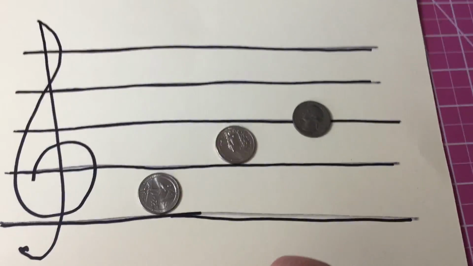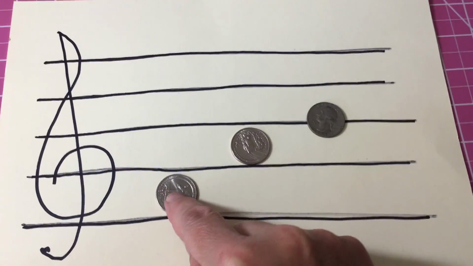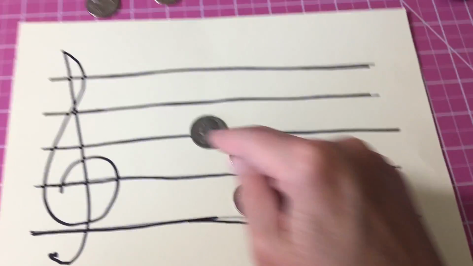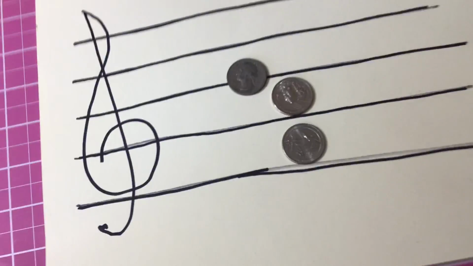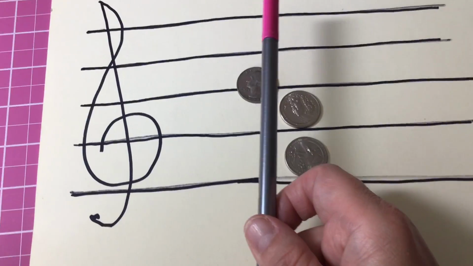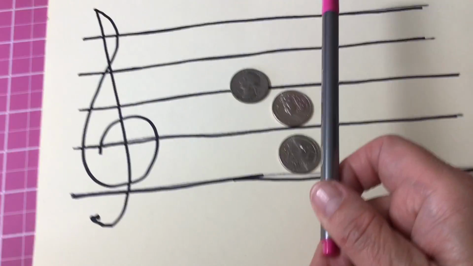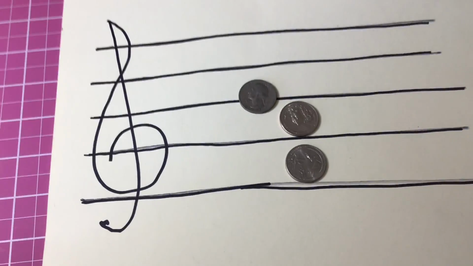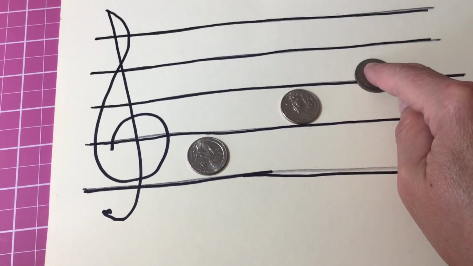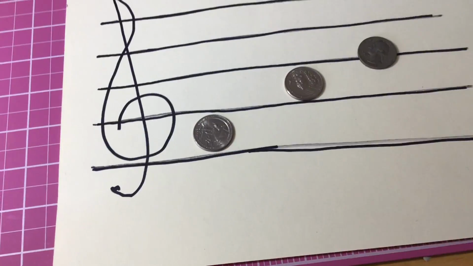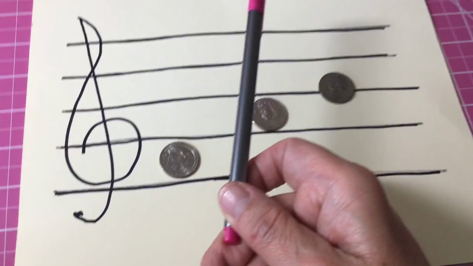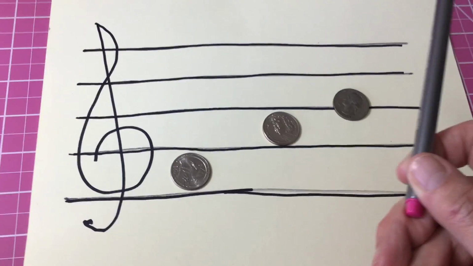Let me give you an example of something you don't want. Sometimes kids just stack them like this, and then if you go over it, you get B, and then F and A at the same time. So you want to make sure that you go from left to right. F, A, B.